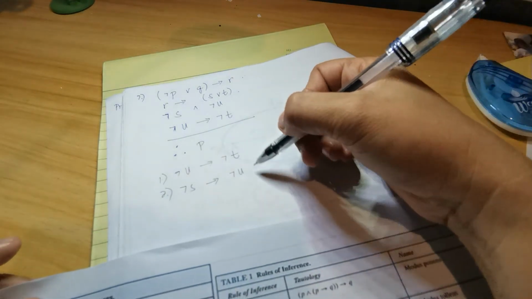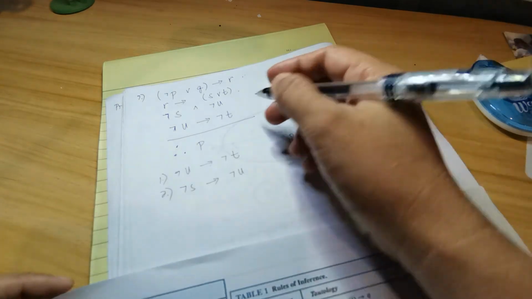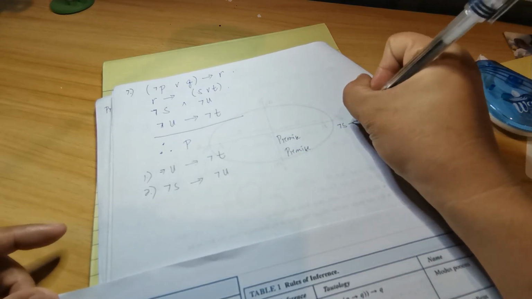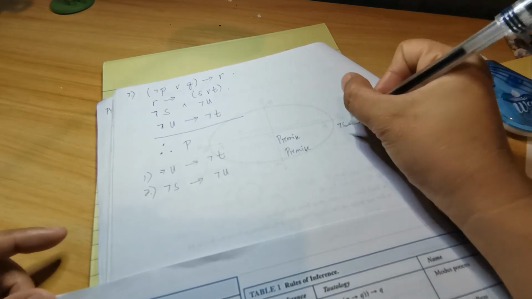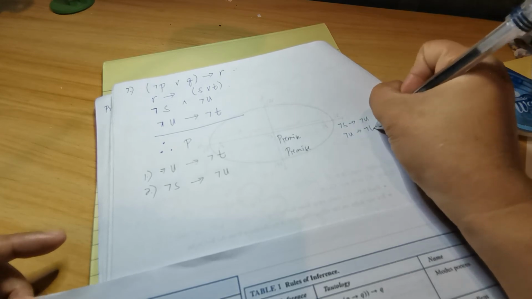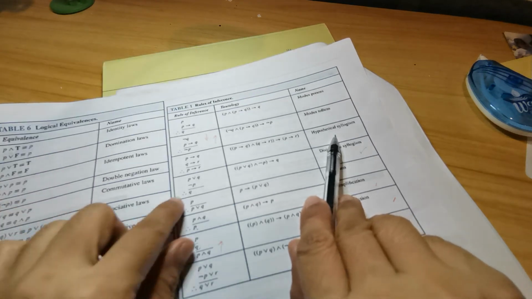At kung pagbaliktarin natin yan, okay, halimbawa una nating sinulat ito, sige, susulat natin ulit dito sa banda dito. Not S implies not Q, and then not Q implies not T. Andito na siya sa hypothetical syllogism.